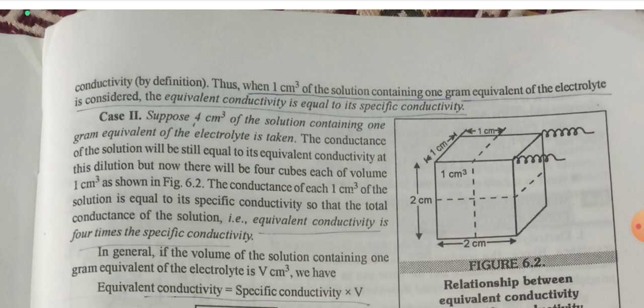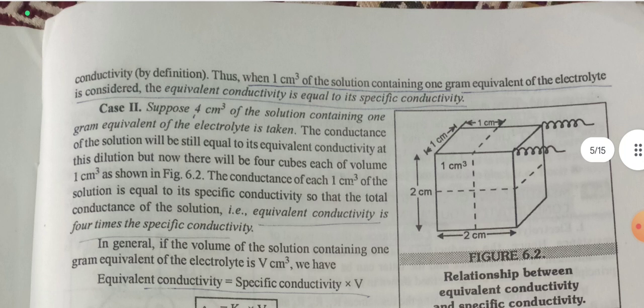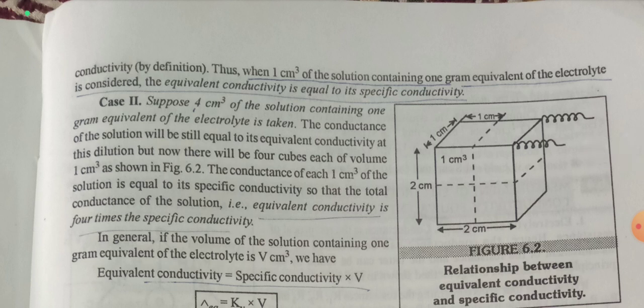Case 2: suppose 4 centimeter cube of the solution containing 1 gram equivalent of the electrolyte is taken in the vessel. The conductance of the solution will still be equal to its equivalent conductivity at this dilution, but now there will be 4 cubes each of volume 1 centimeter cube, as shown in the figure. The conductance of each 1 centimeter cube of the solution is equal to its specific conductivity, so that the total conductance of the solution, that is the equivalent conductivity, is 4 times the specific conductivity.